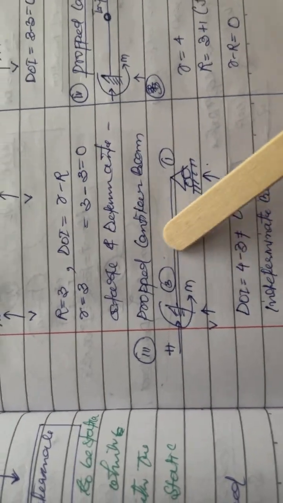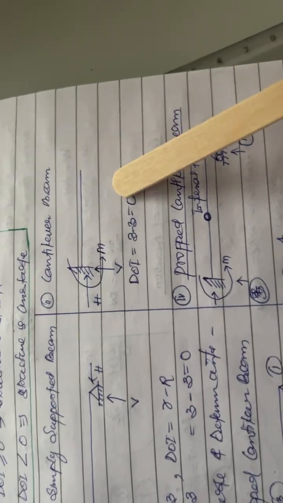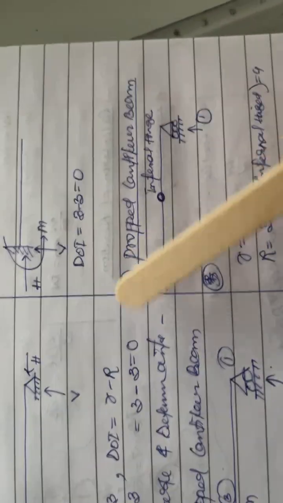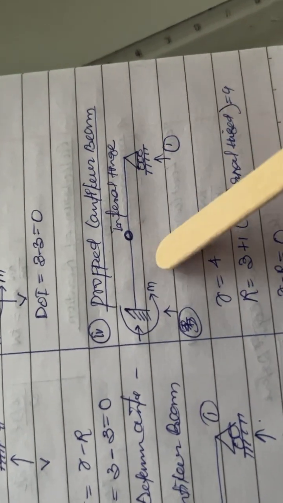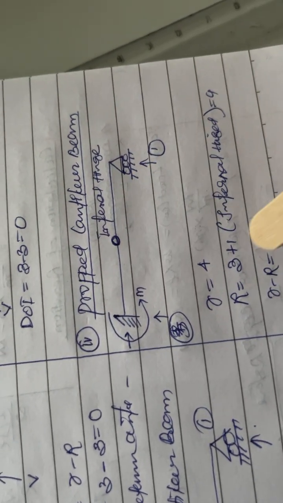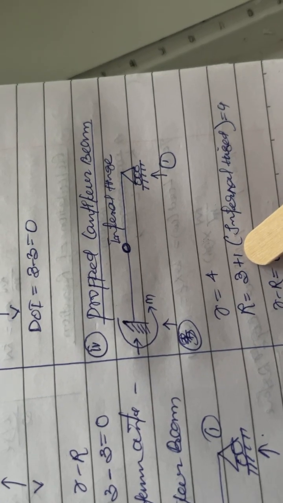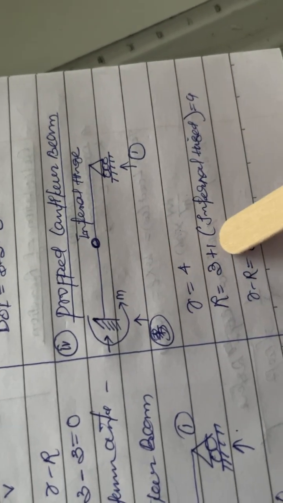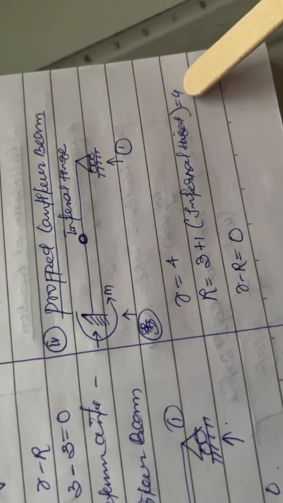These all are simple. You can see the propped cantilever beam and these things. Okay, I'm going to explain it here. Suppose you have a propped cantilever beam with an internal hinge. Because of this internal hinge, there will be one more equilibrium equation. The number of equilibrium equations increases by one, like R equals 3. It's basically 3, so because of this internal hinge, we'll add 1. So it's going to be 4.